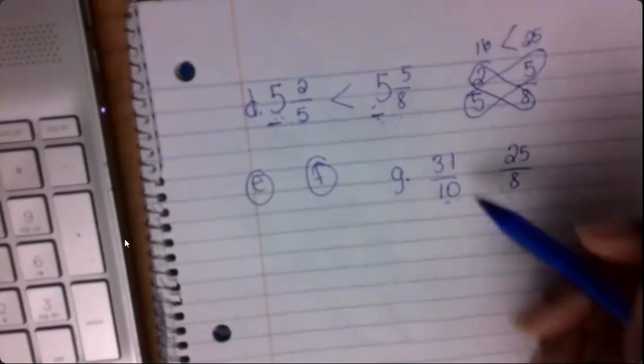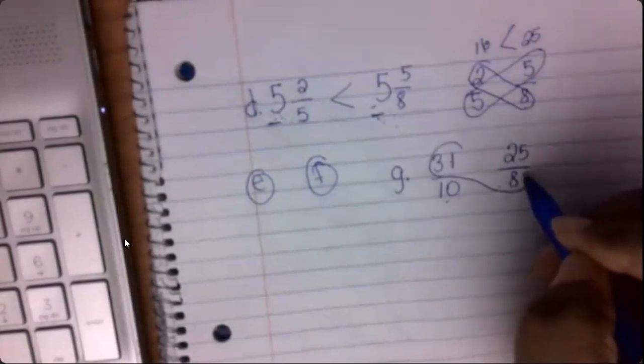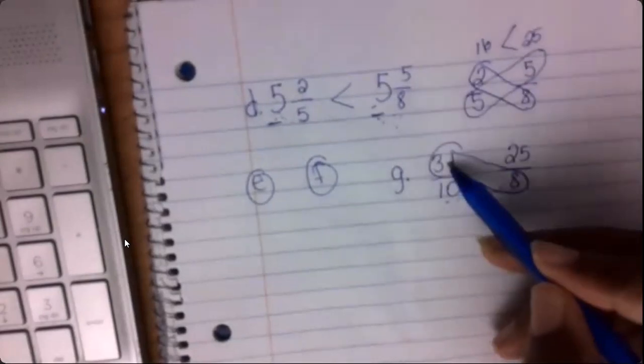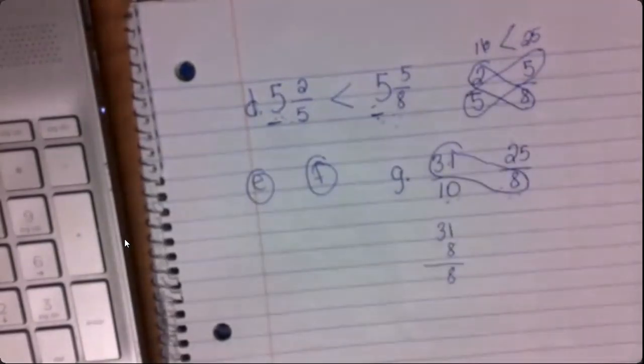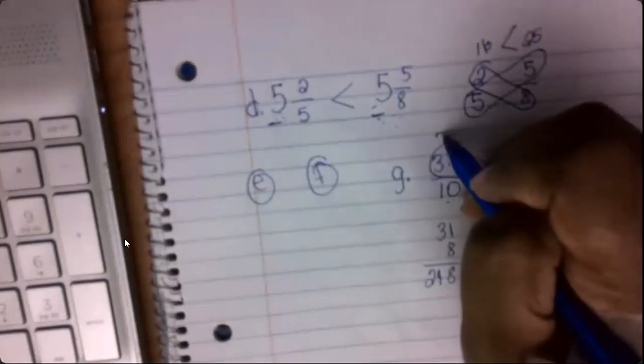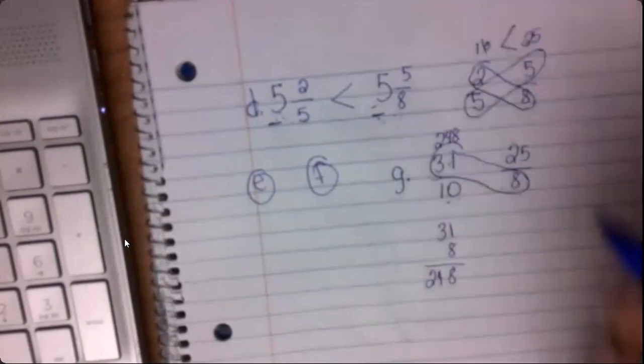All right, so if we're back, that means that we've gotten the answer. So I'm going to use the butterfly method. I'm going to circle my numerator and the opposite denominator and multiply. I have 31 times 8. Take my bottom number and multiply each place value. So 8 times 1 is 8. 3 times 8 is 24. So above my 31, I'm writing 248.